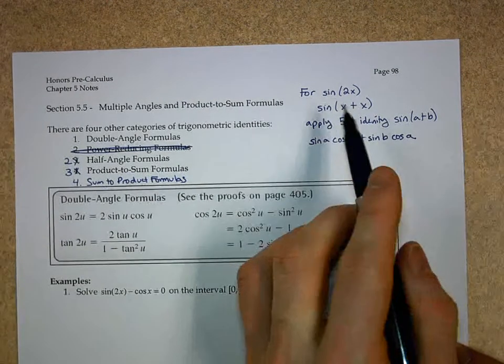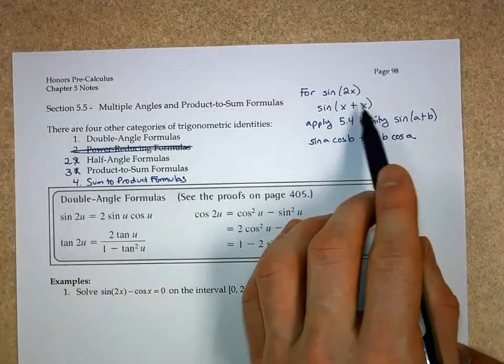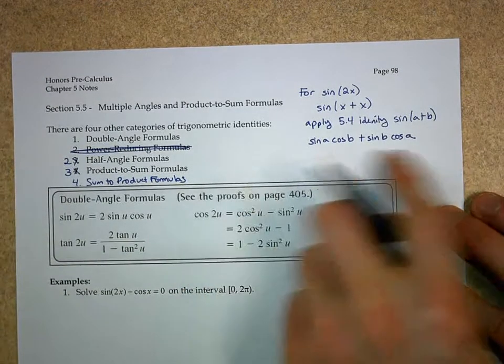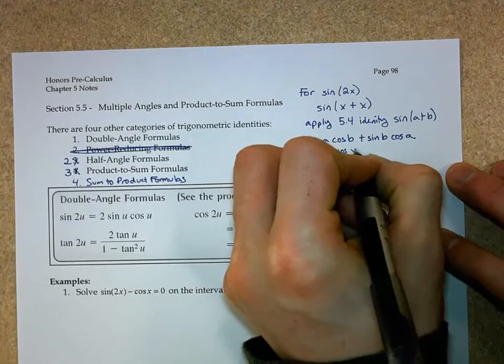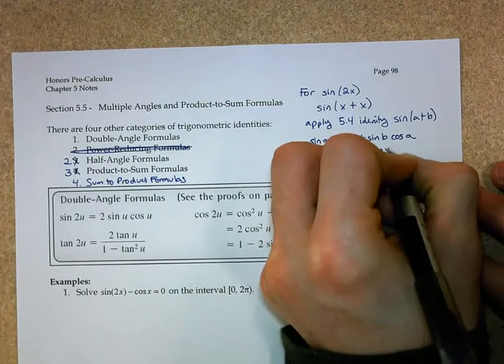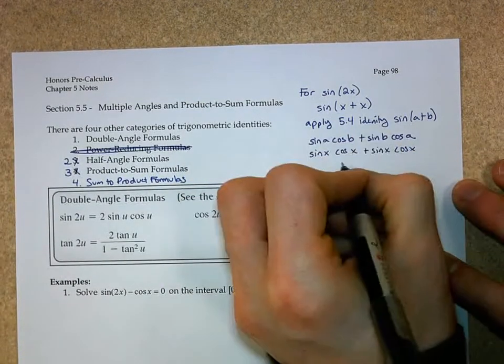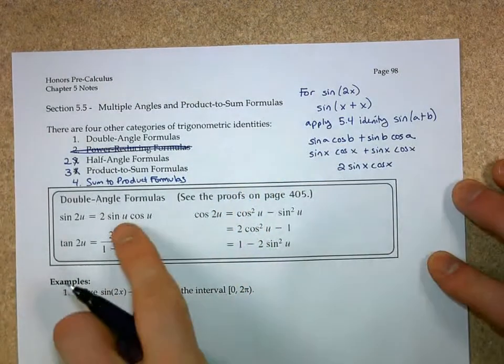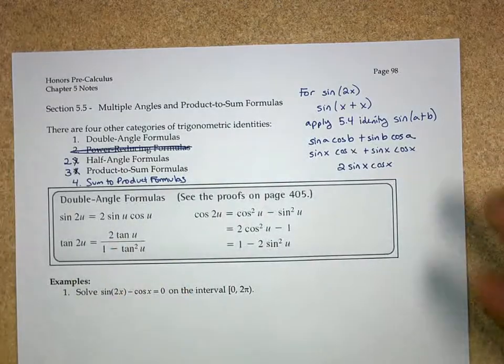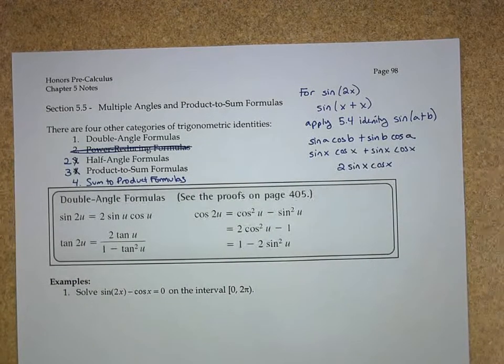But we said right here it's x plus x. So the first part is a, the second part is b. So really all these are x. So the sine of x, cosine of x, plus sine of x, cosine of x means I get 2 sine of x's, cosine of x's, which is what I've got right there. So you can do something very similar for each one of those trig identities to come up with sine and cosine, and then you would divide the result of sine divided by cosine to get tangent.